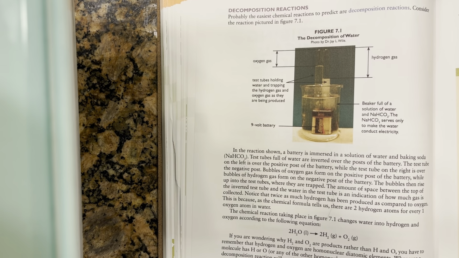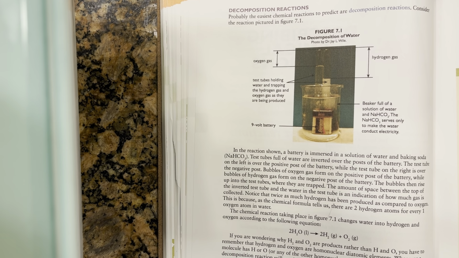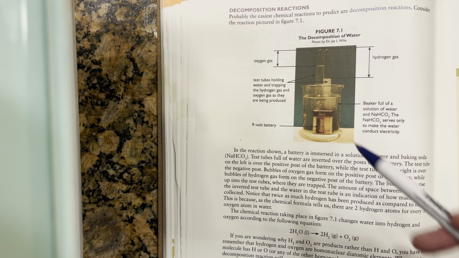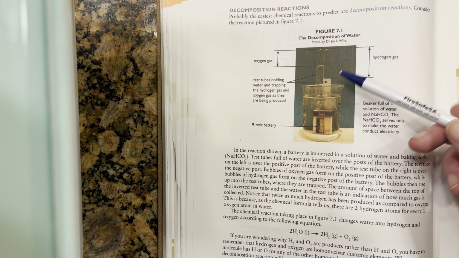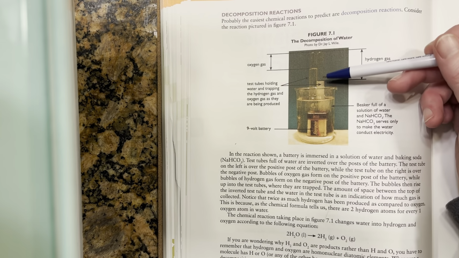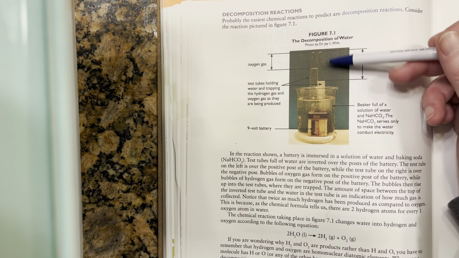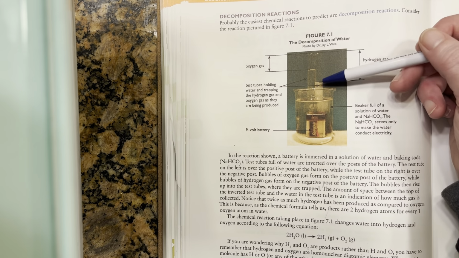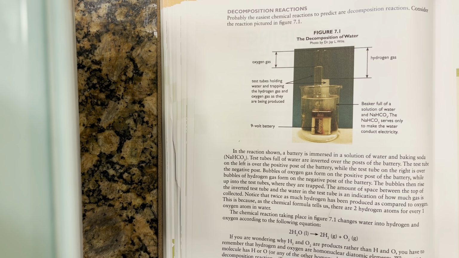And same thing, similarly over here, hydrogen gas bubbles form on the negative post and fill up that test tube, pushing the liquid down and out of the tube. You can see that there's about 2 times the amount of hydrogen gas produced than oxygen here, okay? Right here is the amount of oxygen, right here is the amount of hydrogen. So water produces hydrogen gas and oxygen gas, okay?